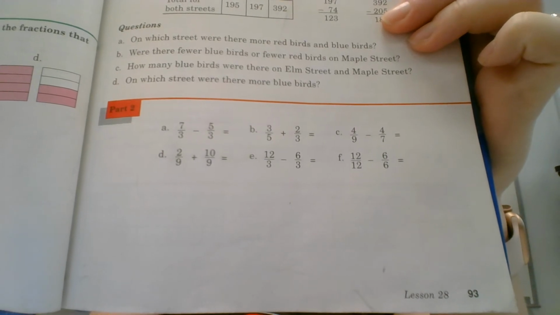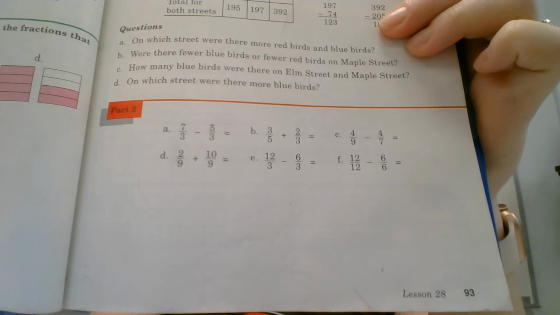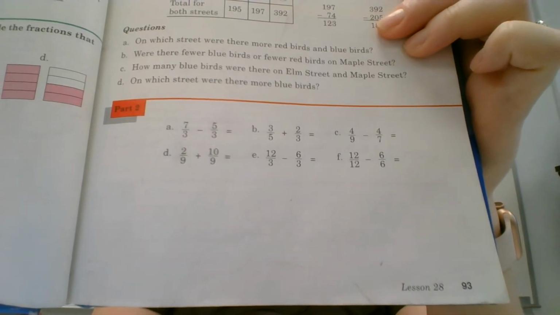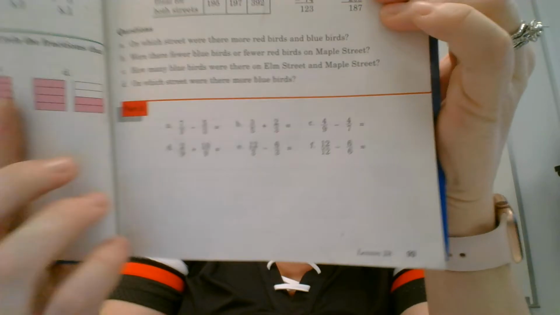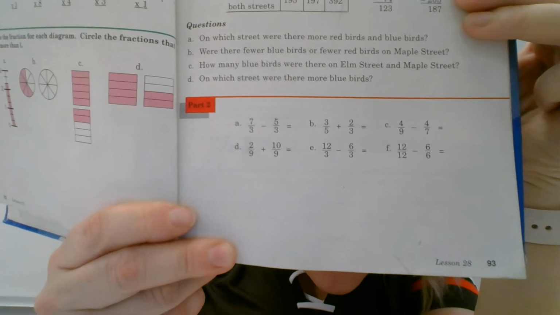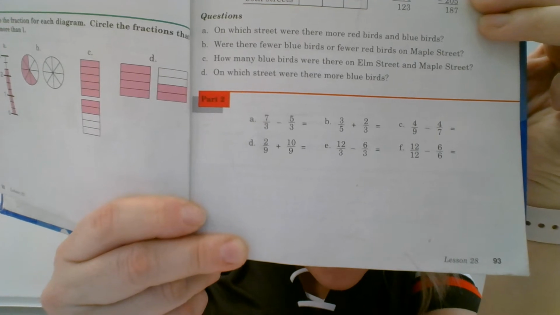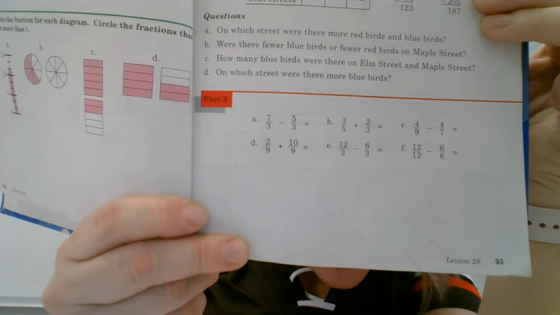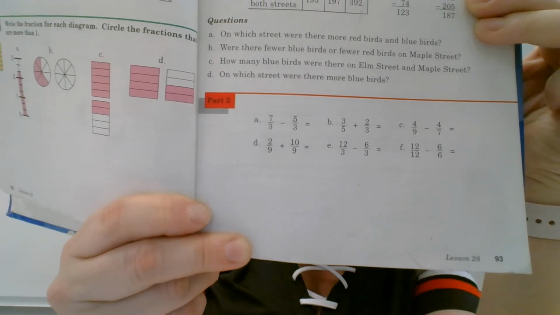These problems add or subtract fractions. You can work some of the problems, but not all of them. Remember, you can work them if the numbers on the bottom are the same. I want you to go ahead and copy only the problems that have the same number on the bottom. So let's see. A, are you going to copy A? Yes. B, no. C, no. D, yes. E, yes. And F, no.